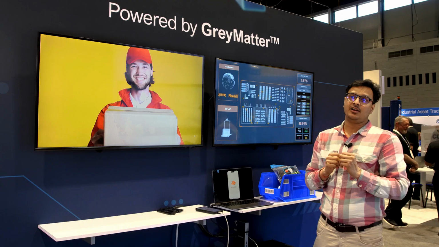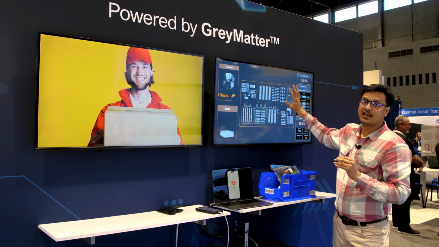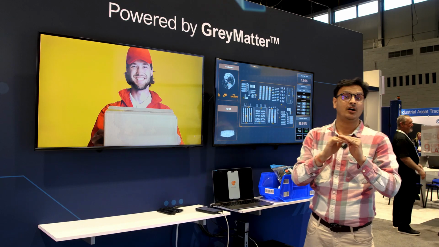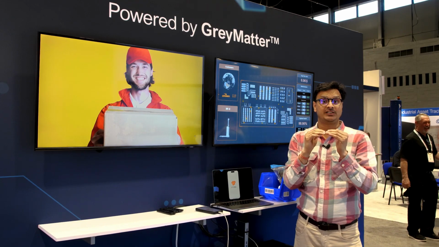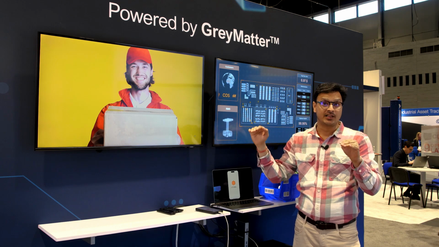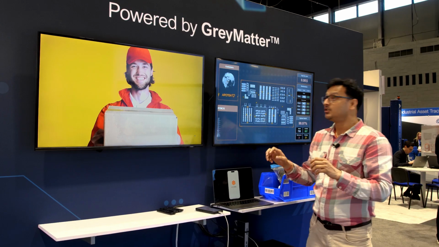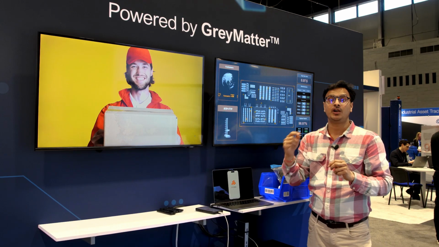The second key factor is that you have seen this entire warehouse is being orchestrated by Grey Matter, so Grey Matter always has visibility of where the bottlenecks are, and accordingly it load balances the entire operation so that one process does not become a bottleneck.